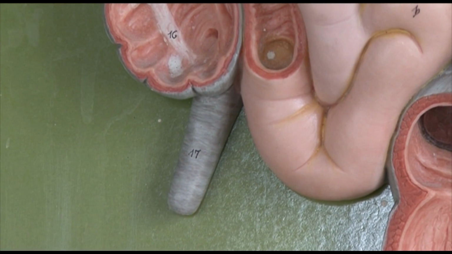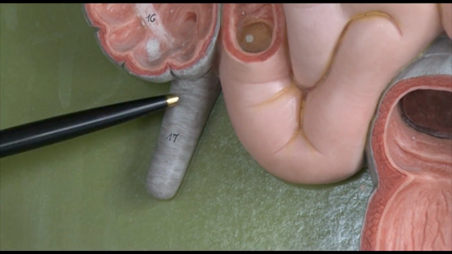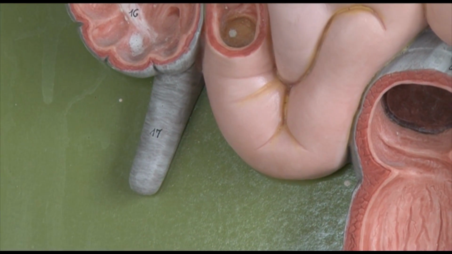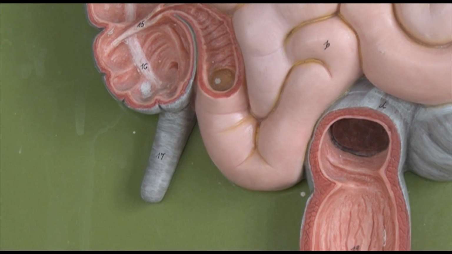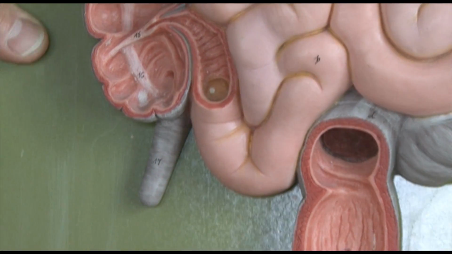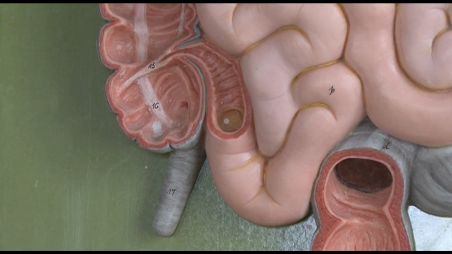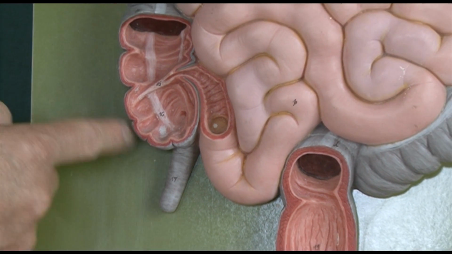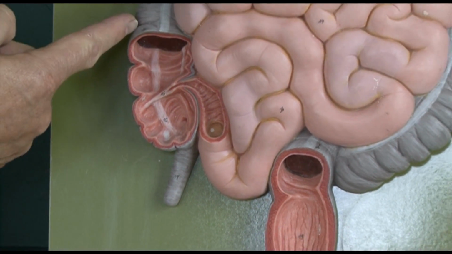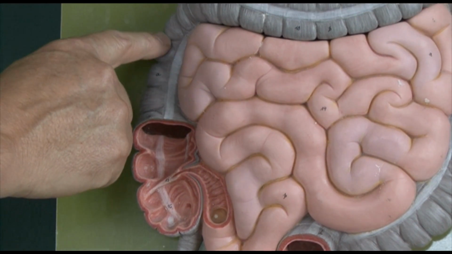Now here we see the vermiform appendix. The appendix is in the right iliac fossa. Vermiform means worm-like, and it's a blind-ended pouch from the cecum. We notice that the large intestine is in a series of folds called haustra. Haustrum would be a singular fold.